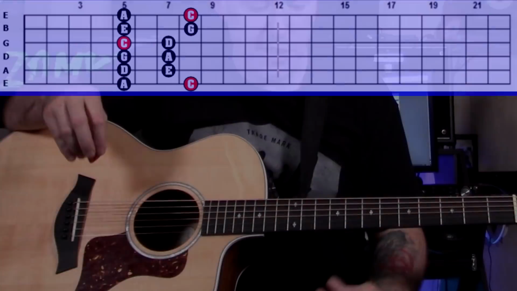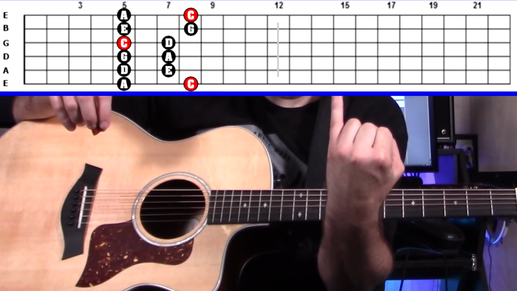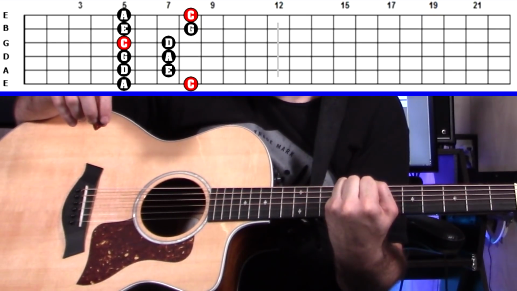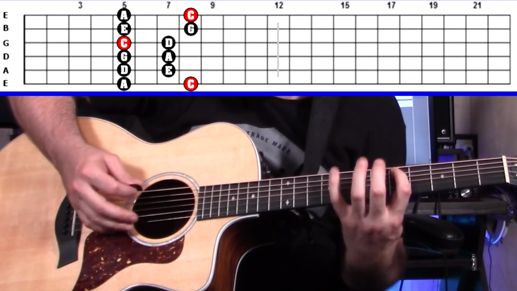My soloing boxes, my first soloing box for the key of C major. Major means pinky. You find your note C. There it is on the 8th fret. So there's my C major pentatonic between frets 5 and 8.